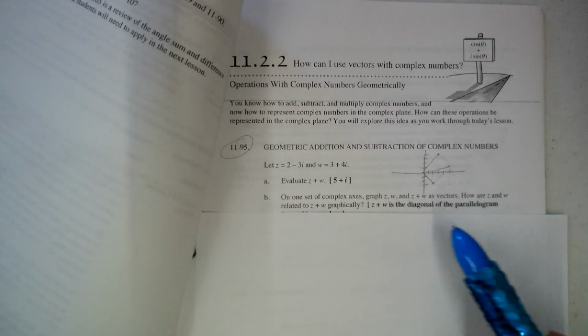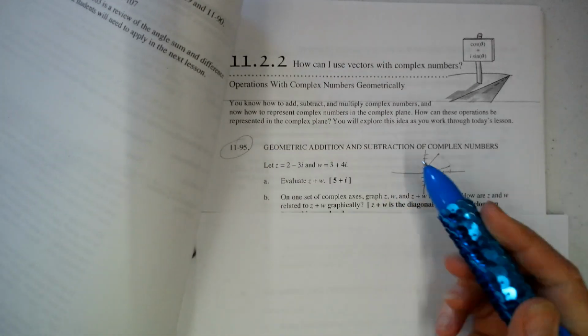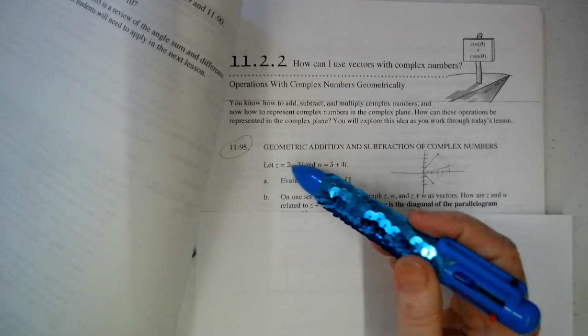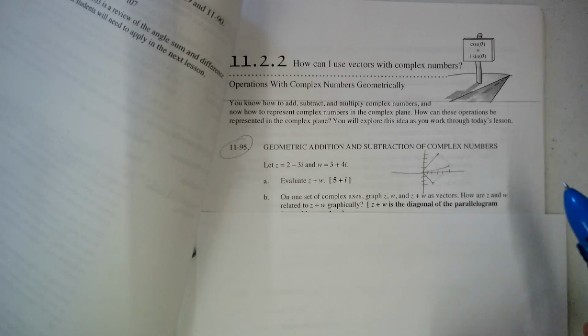So that's easy enough. On one set of complex axes, graph z, w, and z plus w as vectors. So these three things right here. How are z and w related to z plus w graphically?